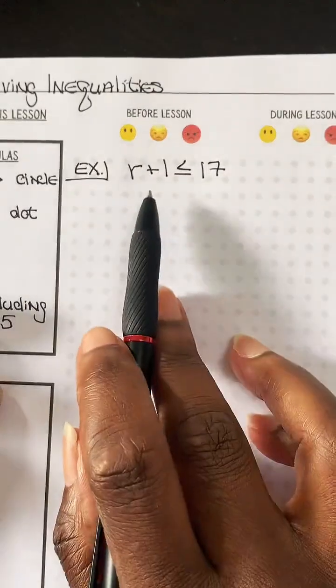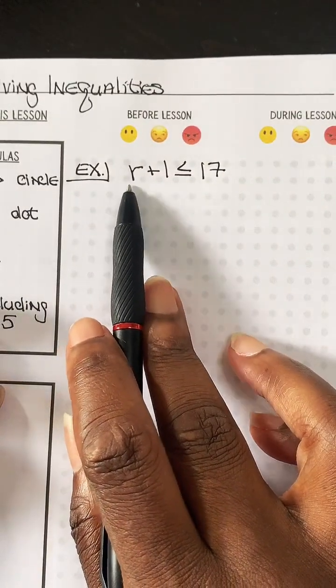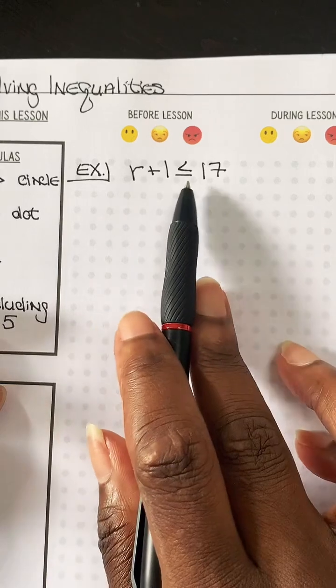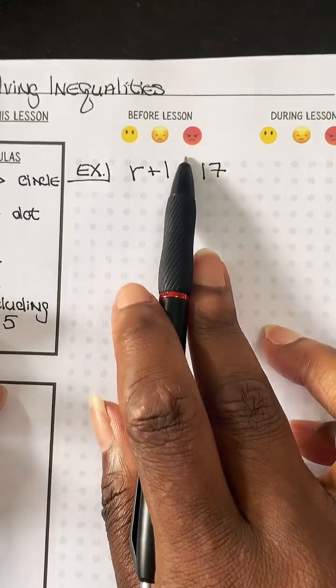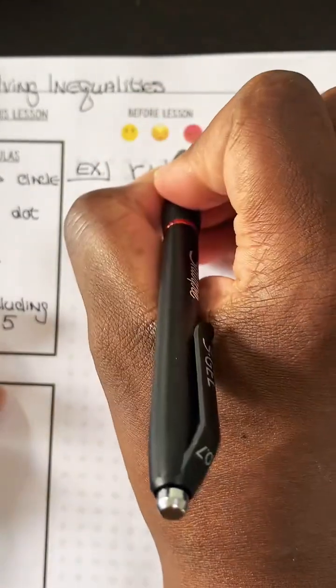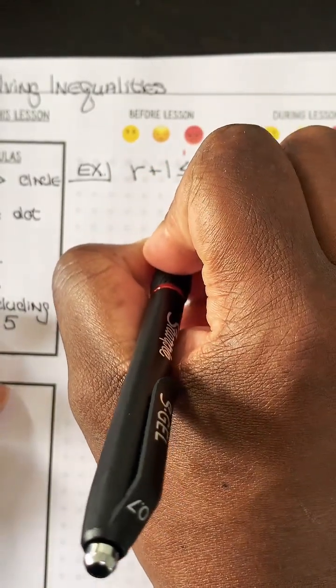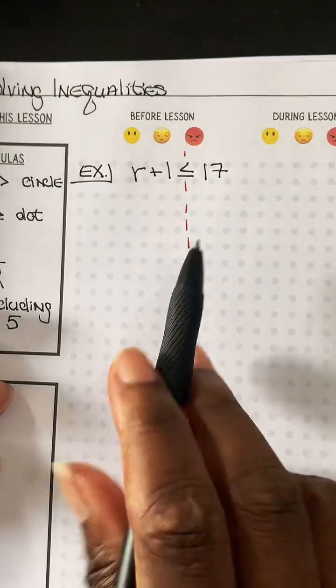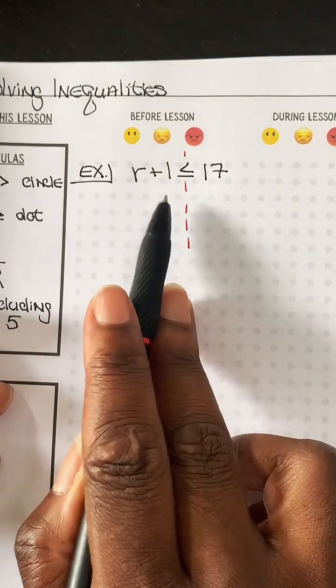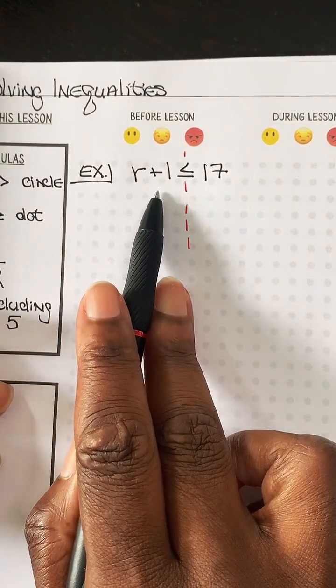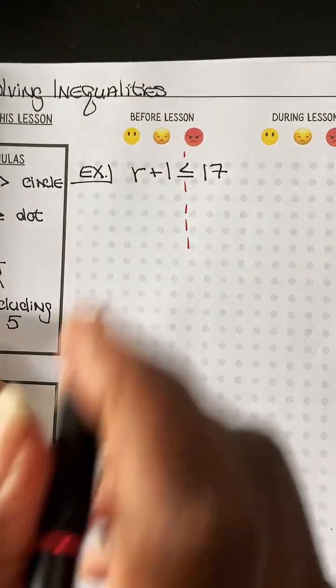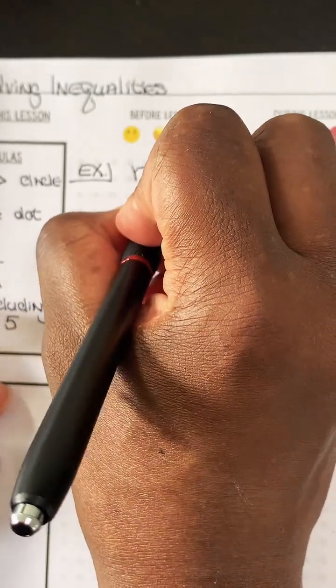Okay, so we need to get R by itself. Think of the inequality as my barrier. That means in order for me to get R by itself, we have to subtract that 1.